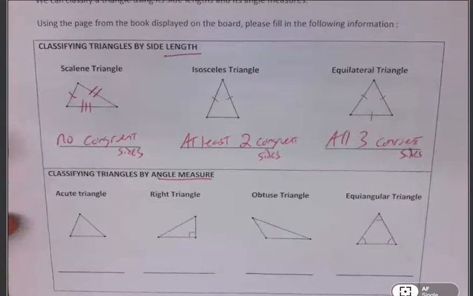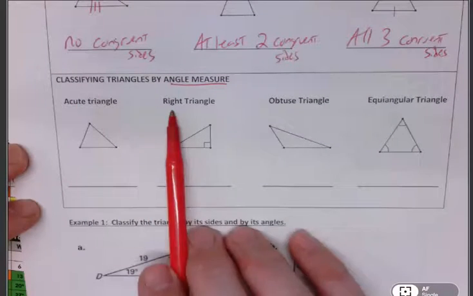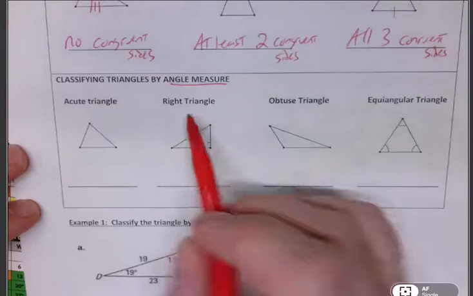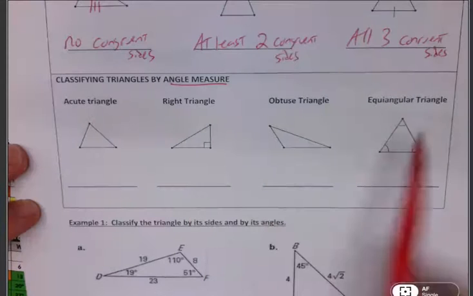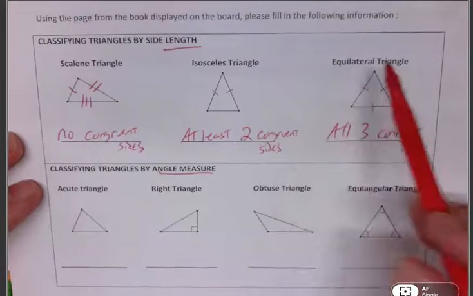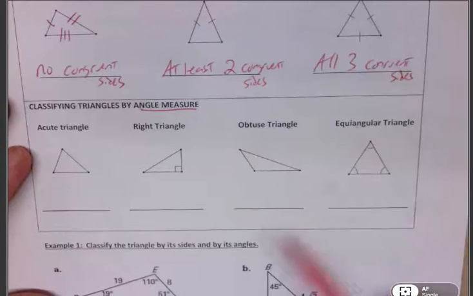Now, we could also classify by their angles. You have an acute triangle, a right triangle, obtuse triangle, and equiangular triangle. Well, we've learned these terms before. We know what acute, right, and obtuse are. And equiangular should be kind of obvious if you followed what equilateral was. Instead of it being equal sides, it's equal angles, and you can see it in the picture.